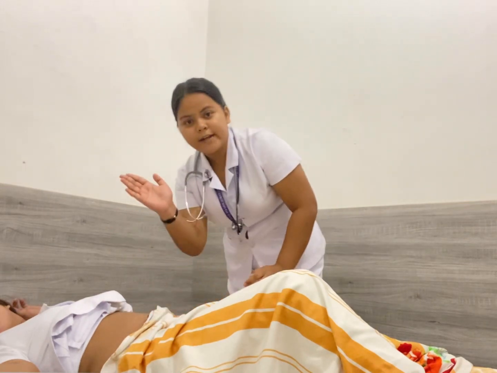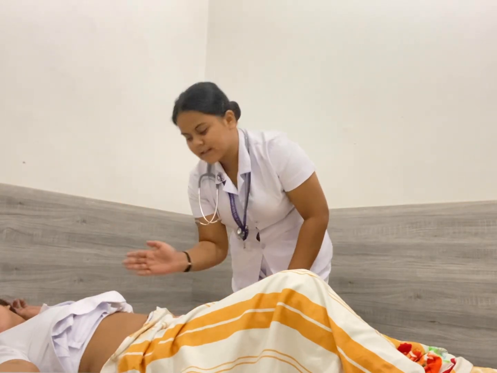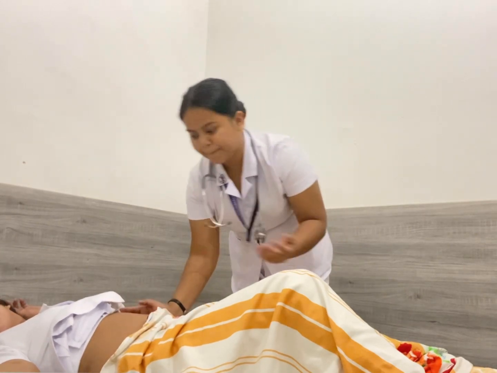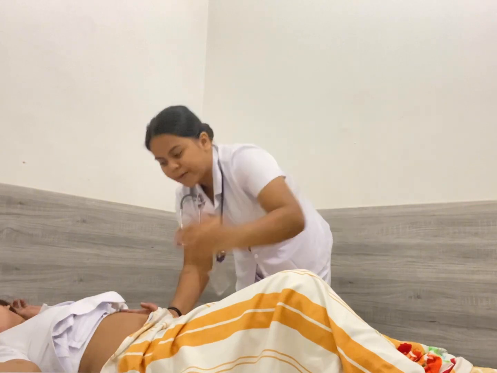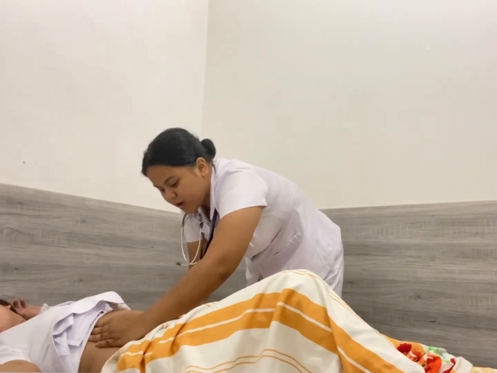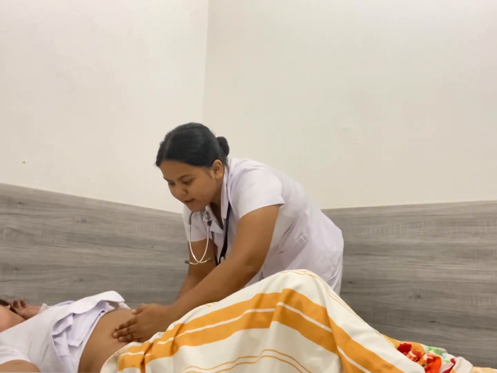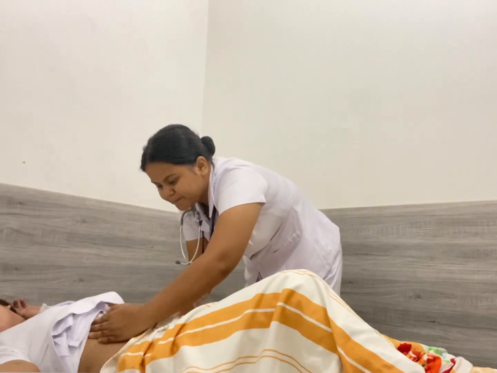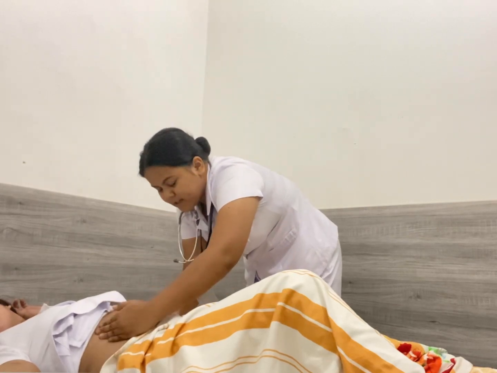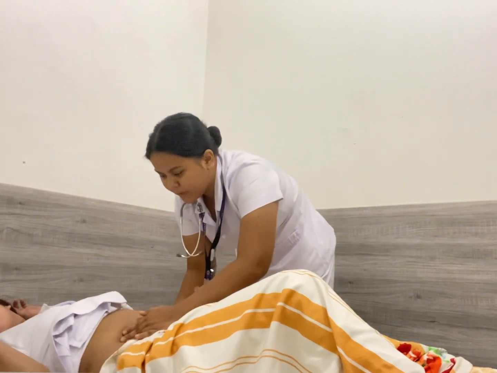So, while the other hand is giving support to the hand that is palpating. Like this, on my right hand, I am palpating the left side of the mother's abdomen. So, right here, ma'am, I feel the fetal extremities, kasi nodular siya, ma'am, may mga bump.